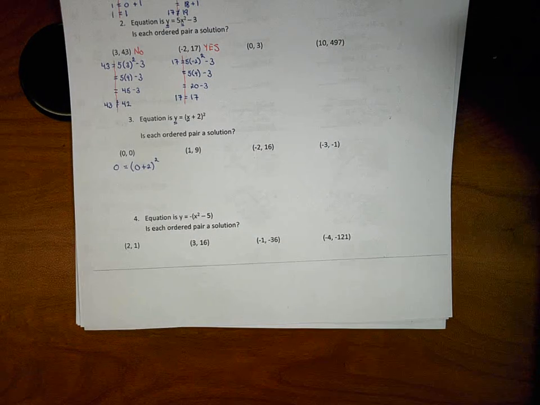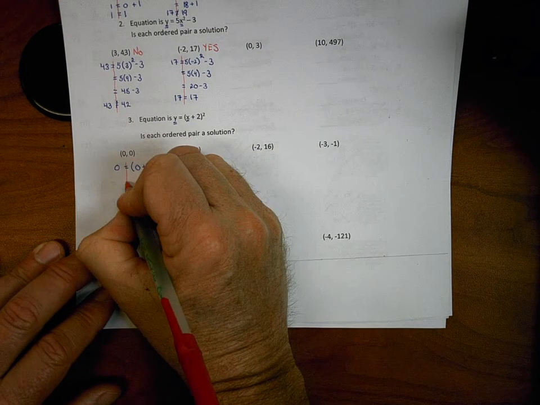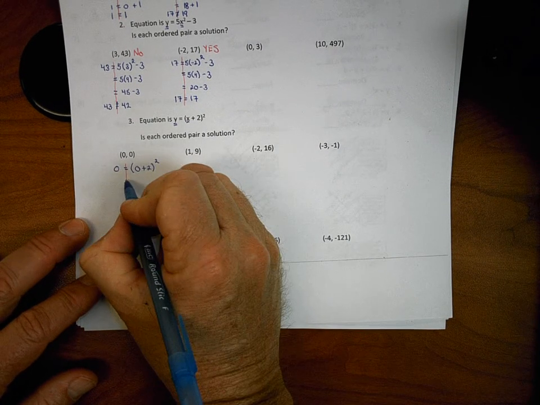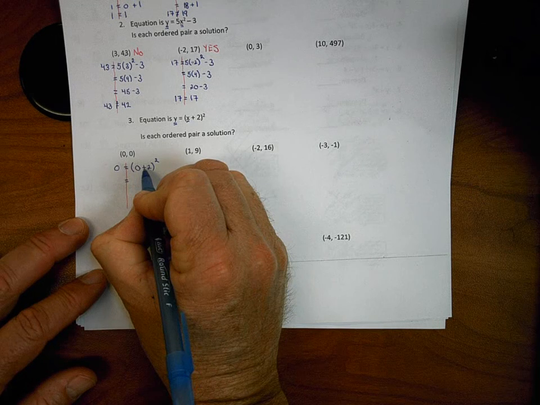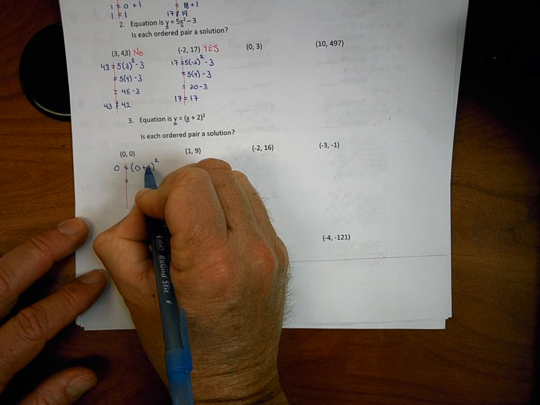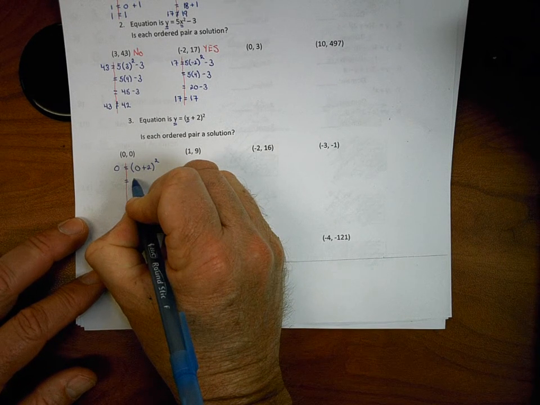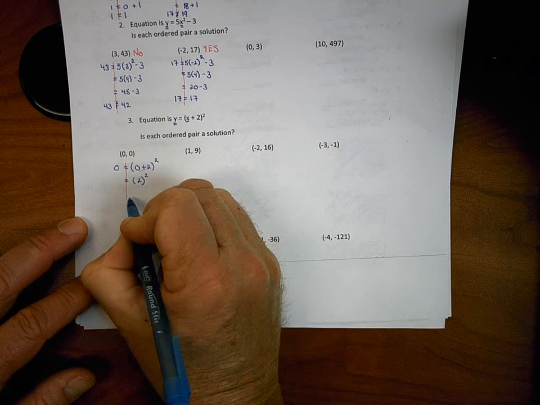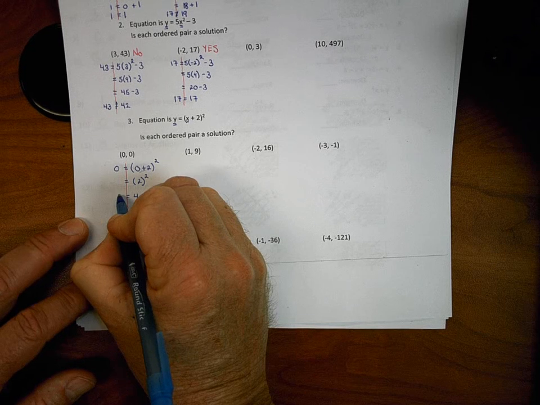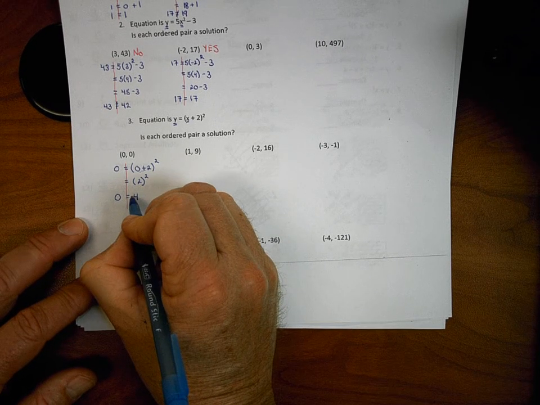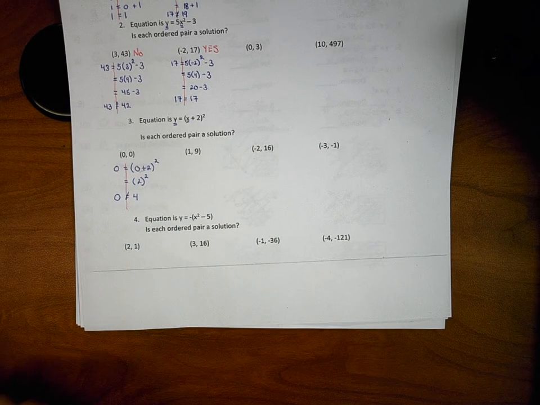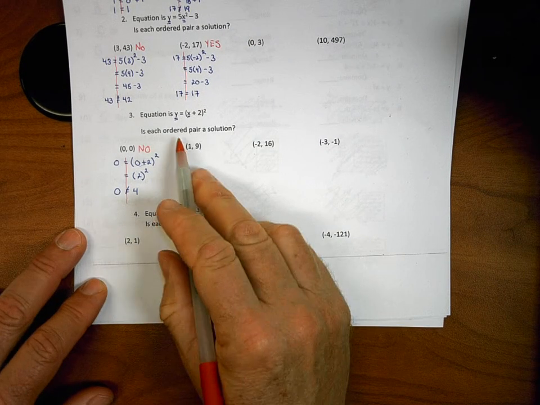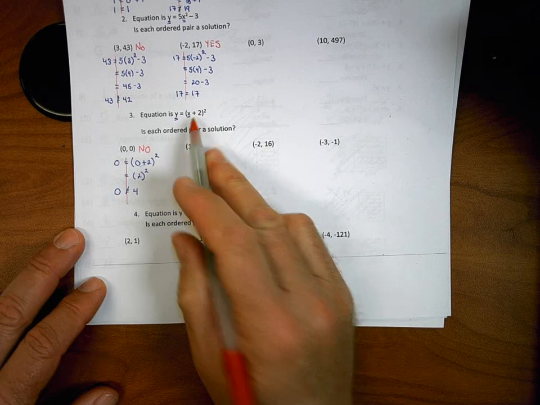And then I'm going to follow the same format as the previous problem. So I'm going to evaluate both sides. The right side's the only side that I can evaluate. I always, remember, order of operations, work out the inside of the parentheses first. So 0 plus 2 makes this parentheses a 2. And then I have to the second power, which is 4. So when I evaluate, I get 0 is equal to 4. Well, they're not equal, so that tells me that (0, 0) is no. It is not a solution. That ordered pair is not a solution to this equation.